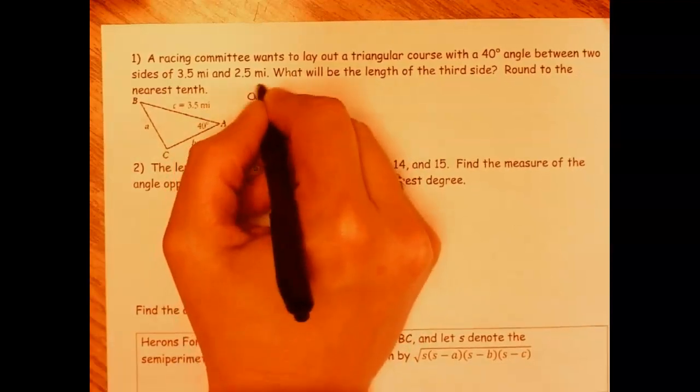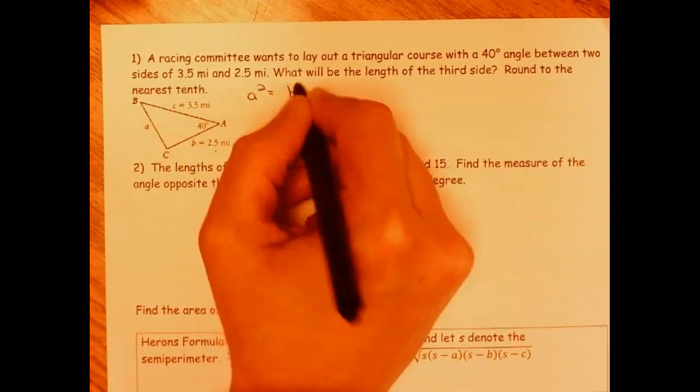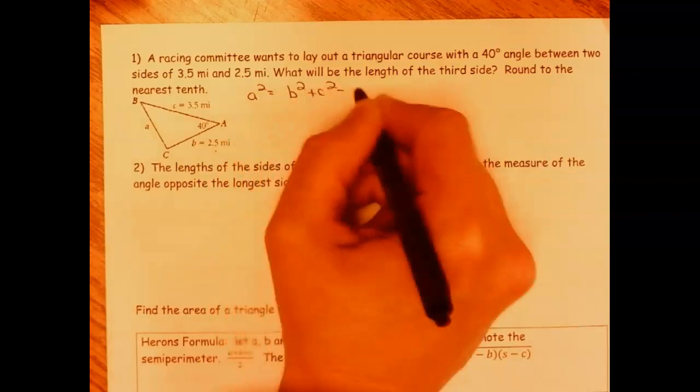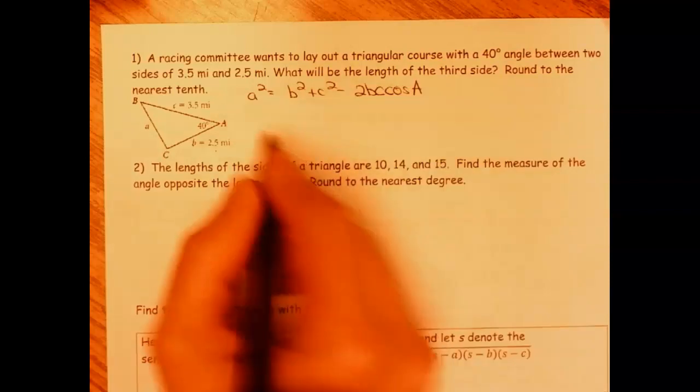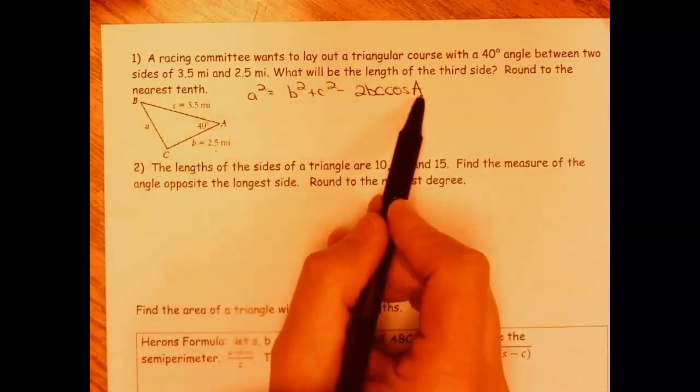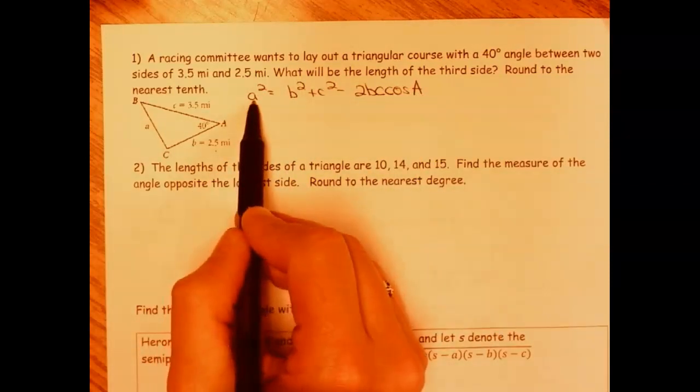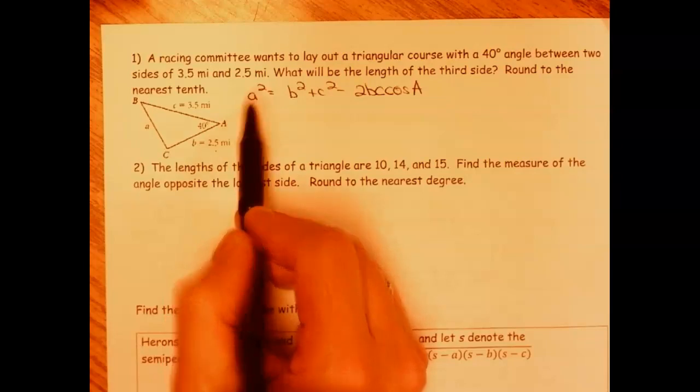So let me put that formula out. A squared equals b squared plus c squared minus 2bc times the cosine of A. The main thing is whatever angle you have here, the side across from it that corresponds goes out here.